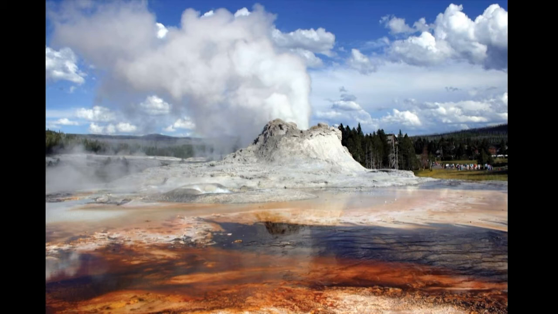So as you can see, this looks sort of like a volcano. However, we have learned that it is quite different. A geyser is very different from a volcano. Did you hear the words heat and pressure? Heat and pressure cause geysers to erupt. Lava spews out of a volcano. So what spews out of a geyser? If you said hot steam and water, you are correct.